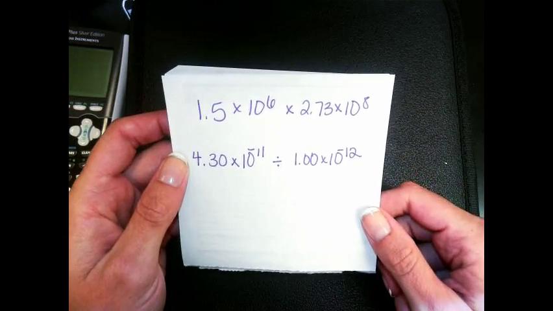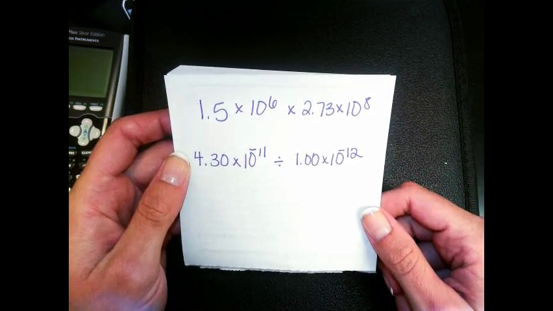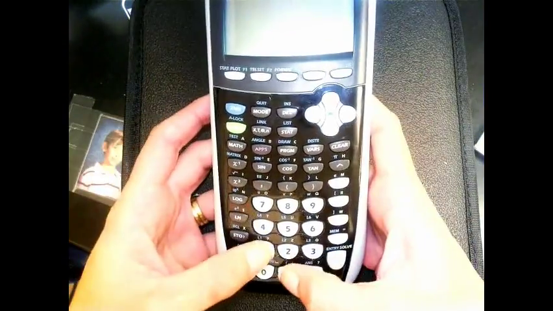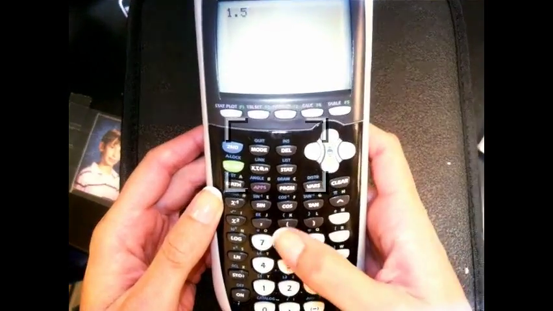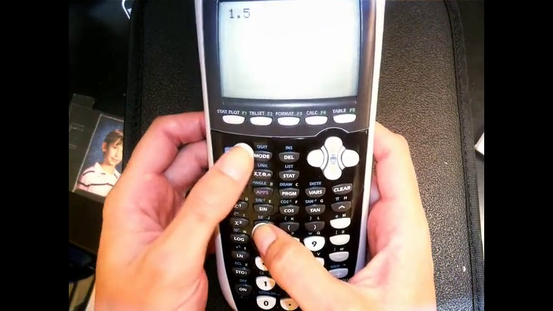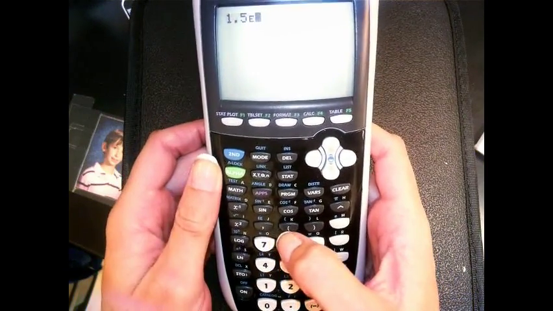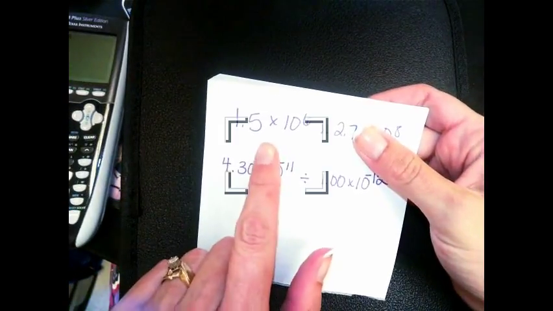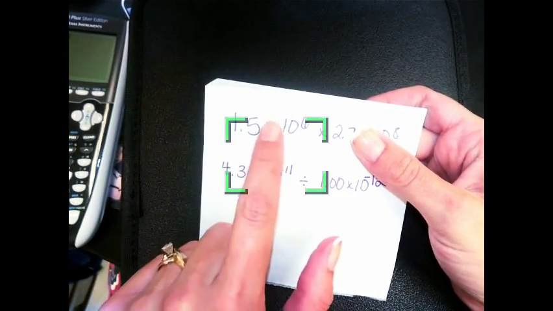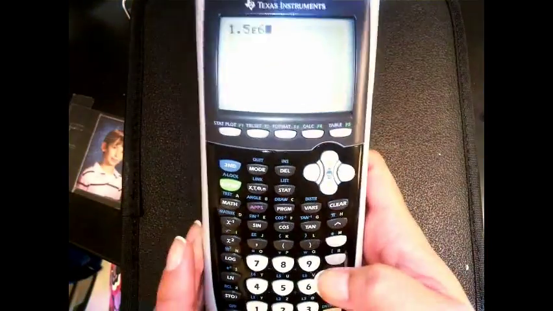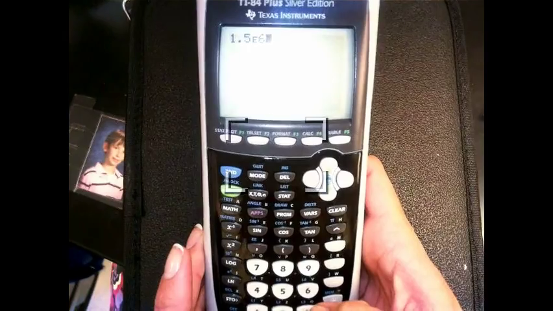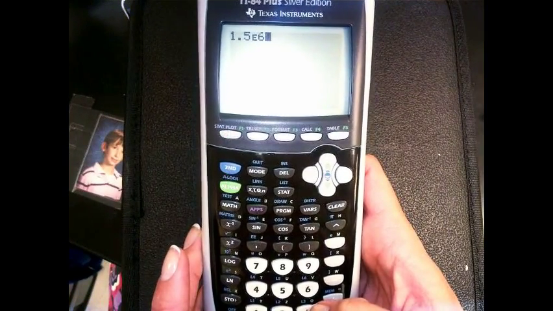It says 1.5 times 10 to the 6th times 2.73 times 10 to the 8th. So to type that into the calculator, all you would do is type in your 1.5, and then instead of typing in the times 10 or anything like that, all we would do is use this EE key right here. So you just go to second and then EE, and that represents this times 10 part on here. So this part right here is all represented by that EE, and then all we're going to do is type in the 6. So then we have 1.5 E6. That's what's going to show up on your calculator, and that means 1.5 times 10 to the 6th.